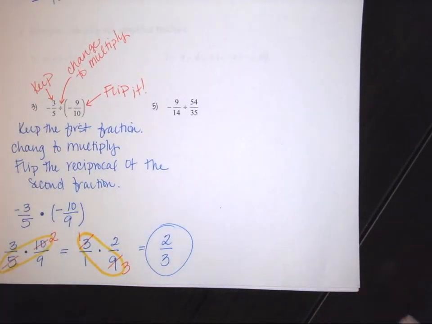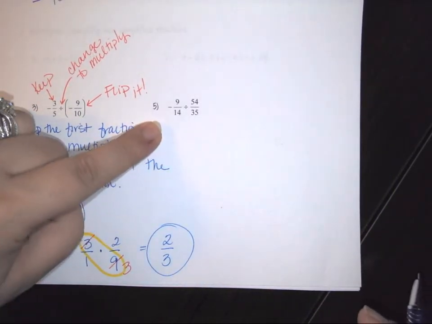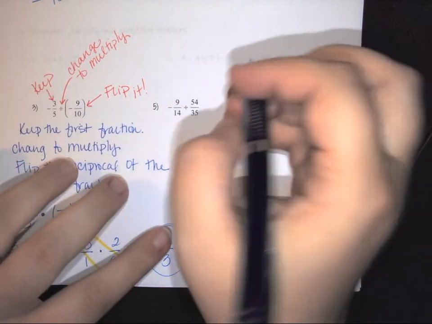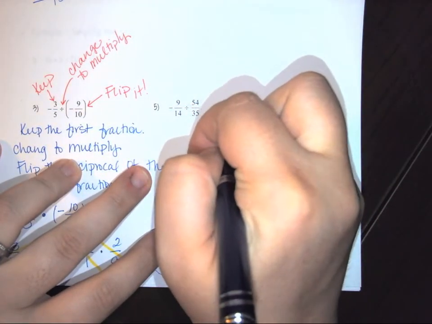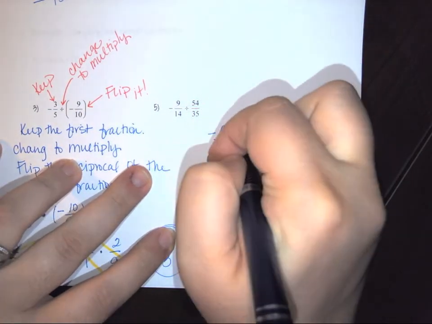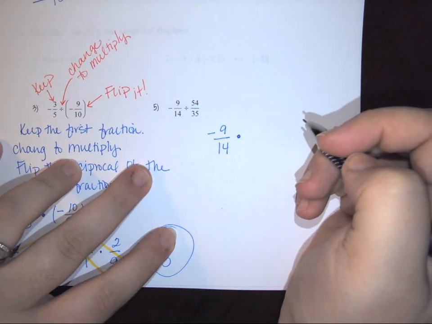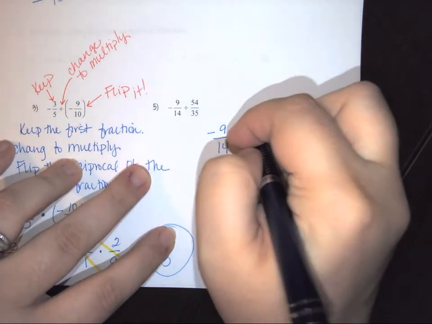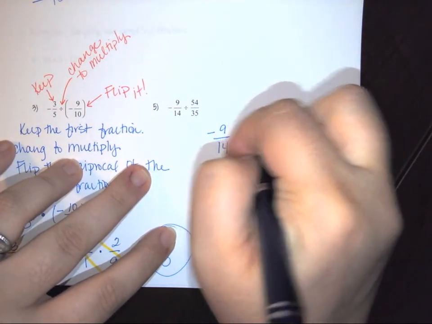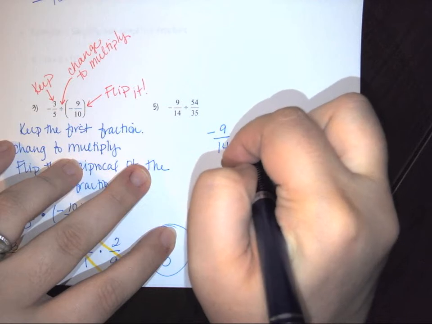So again, I can do it a second time. I'm going to keep the first, so negative 9 over 14, change it to multiplication, and flip the reciprocal of the second, which makes it 35 over 54.